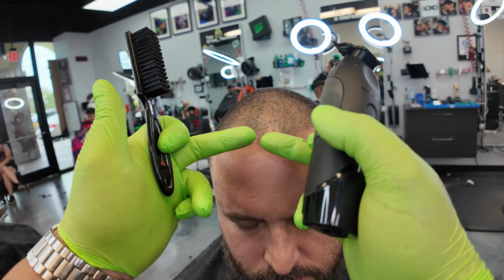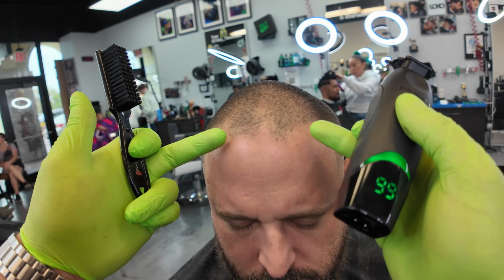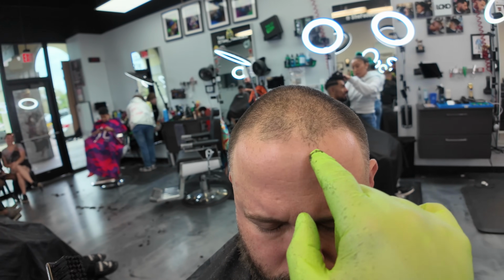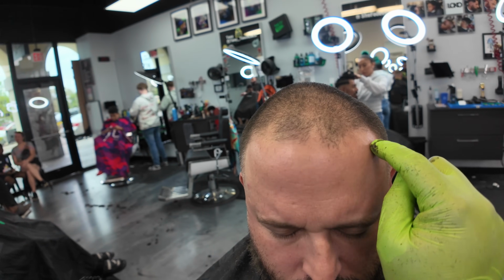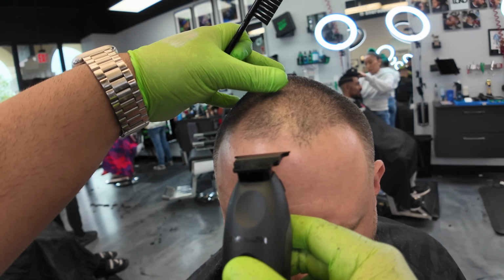You can see we have some light spots. We have to find that perfect middle ground. If I were to leave this and not push them back at all, there would not be much there. So we got to find that middle ground. All right, so I'm going to remove that piece of the widow's peak.